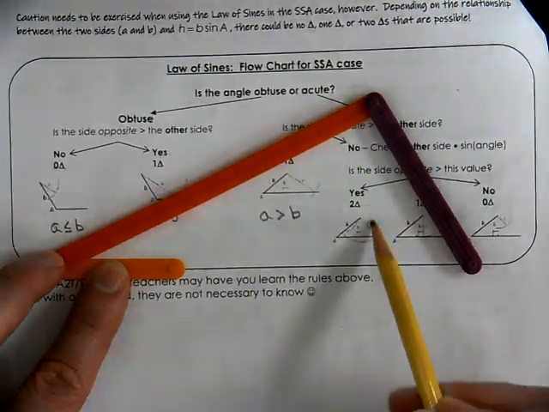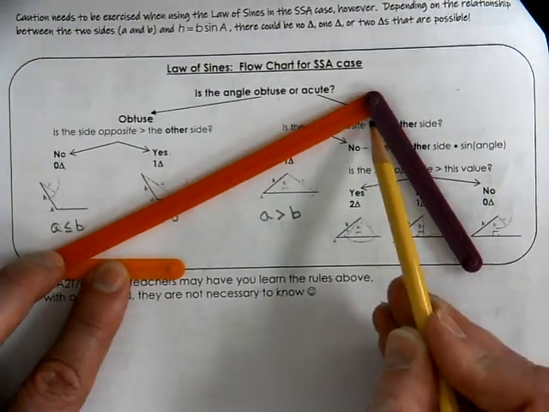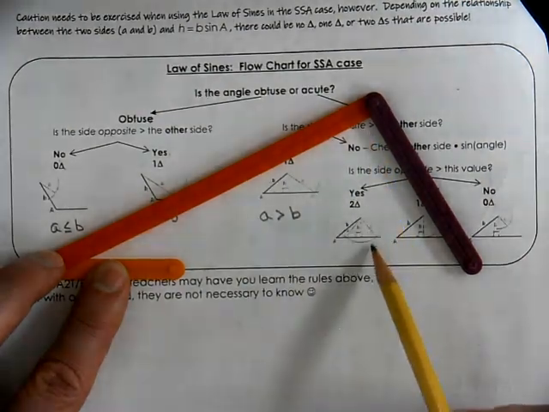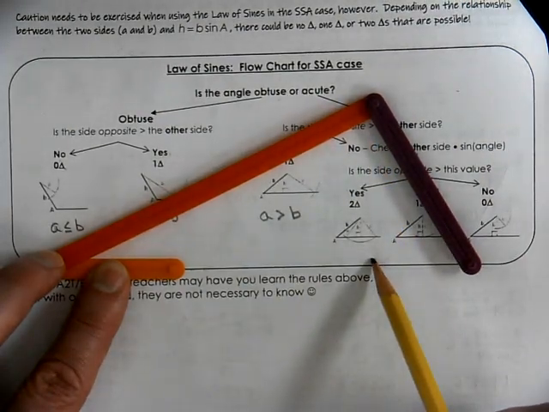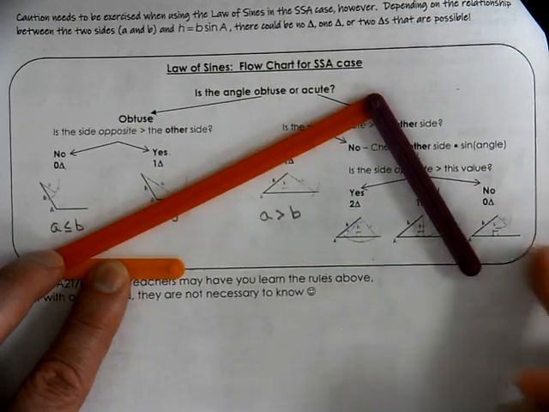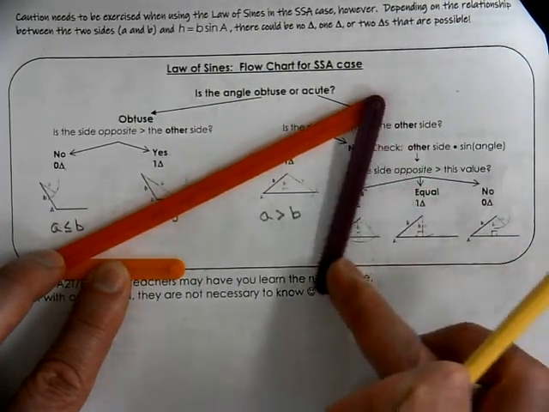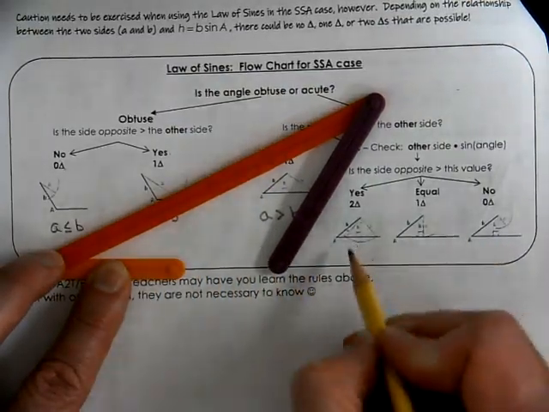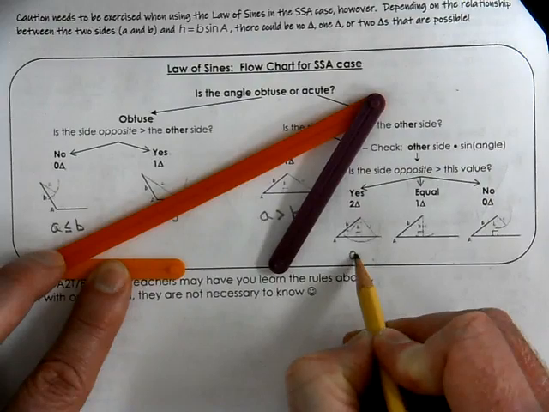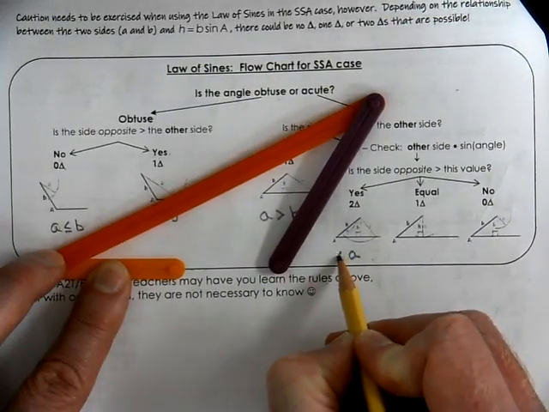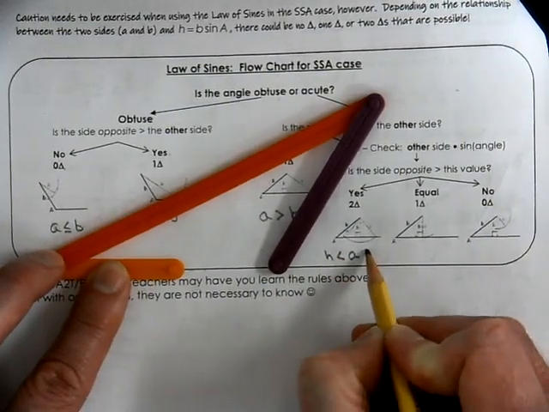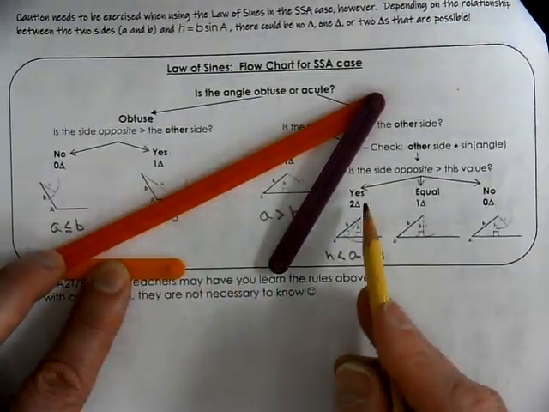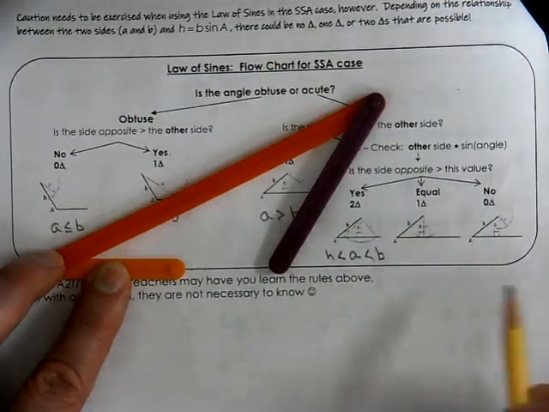When we drop down this height, this is the height that we are trying to determine. If this height is shorter than side A, and side A is shorter than B, then we're going to have two triangles. So if side A is greater than the height, but smaller than the red side, then we're going to have two triangles formed from it.